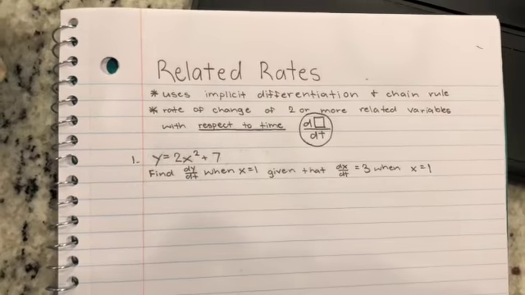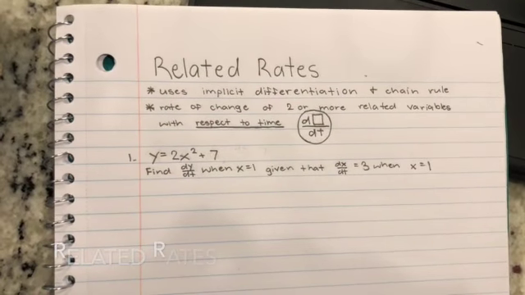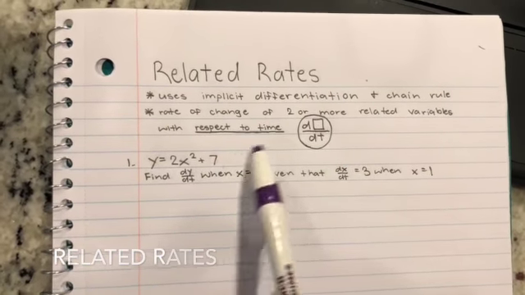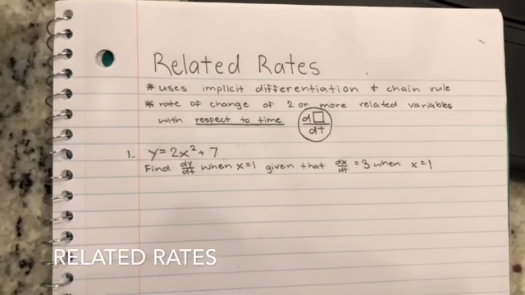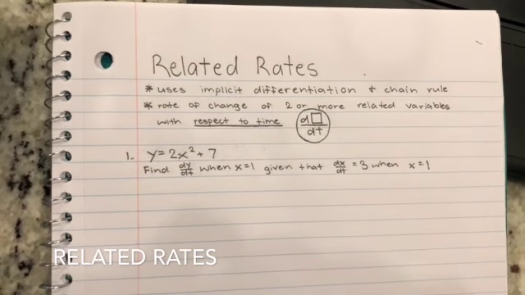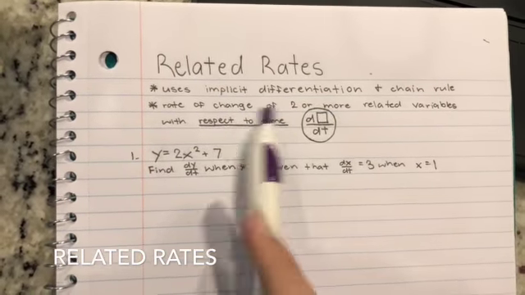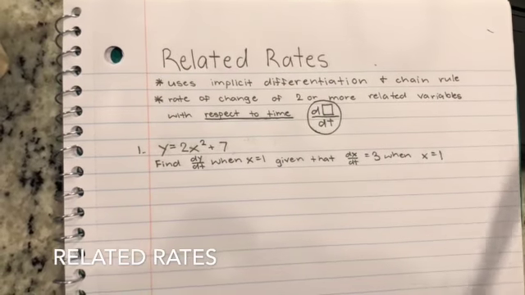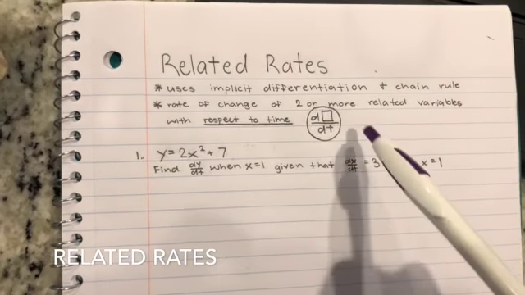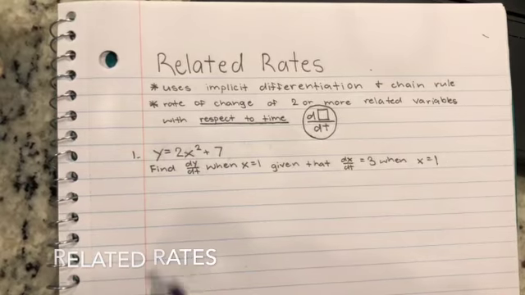Hello everyone and welcome to Related Rates and Optimization. Today we're going to start with related rates. So in related rates, we're going to have word problems that use implicit differentiation and the chain rule to find the rate of change of two or more related variables with respect to time.